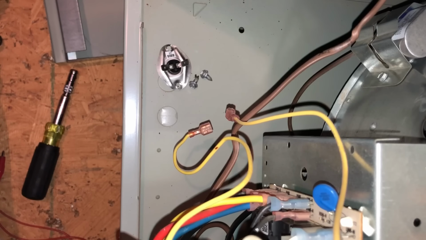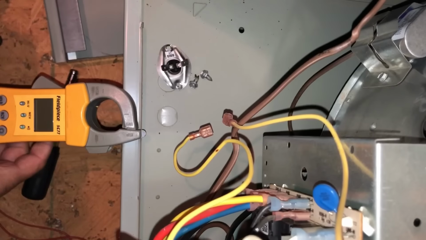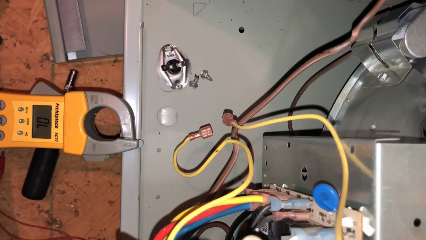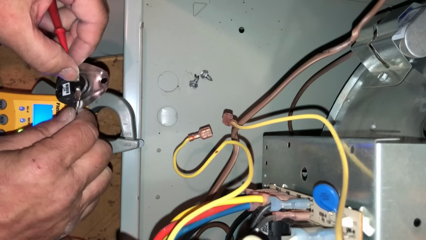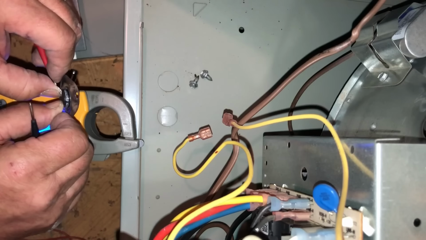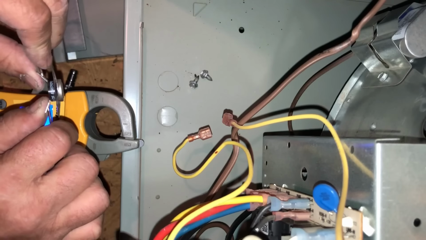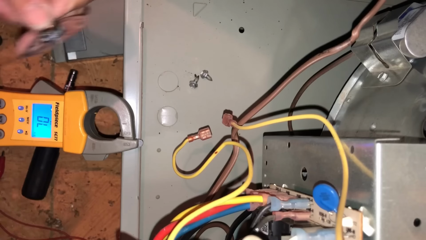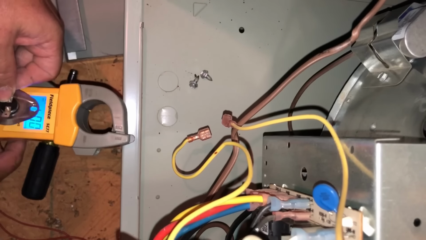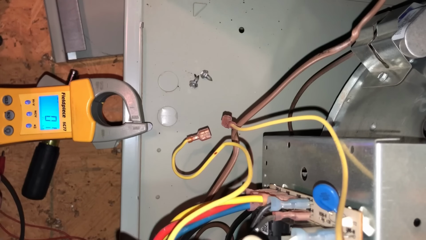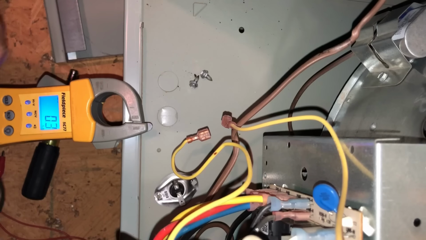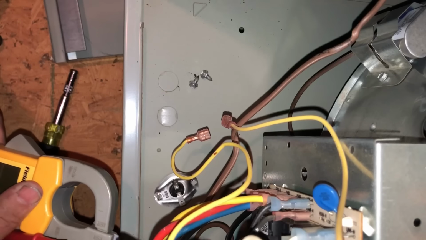Take our meter and see if it's showing open, although we already know that. And for that, I'm just going to turn the continuity beep on. And it's beeping. So it doesn't take much to create continuity. So let's go to ohms. .4 and 0.3. That's pretty much straight continuity.